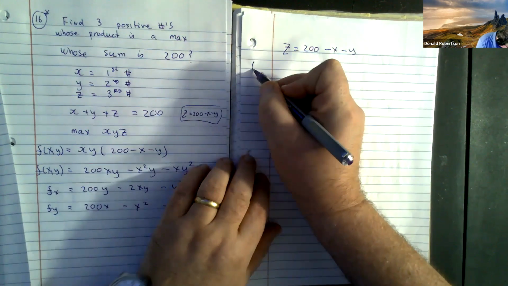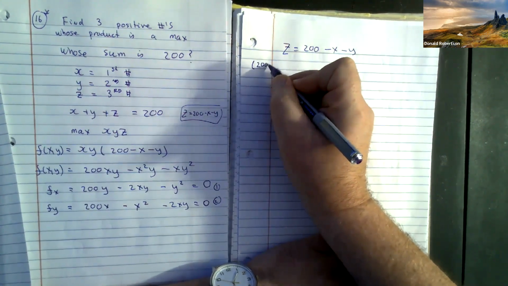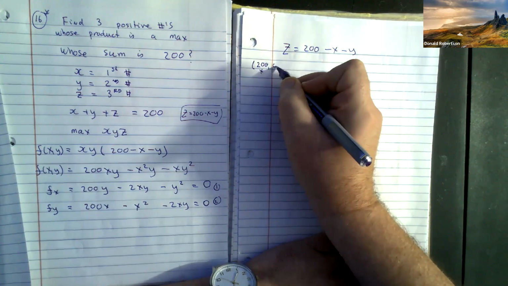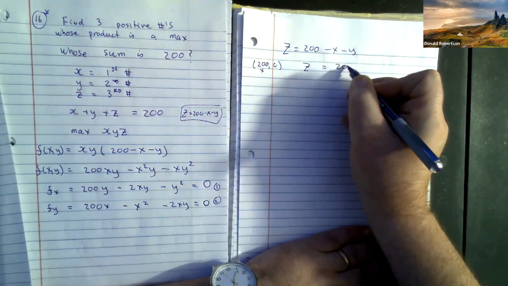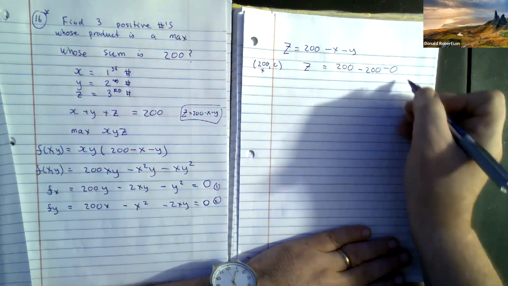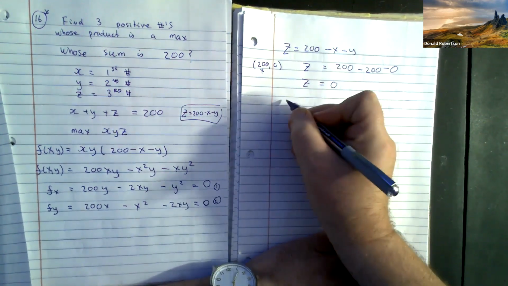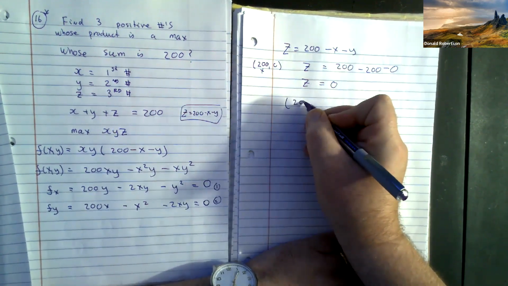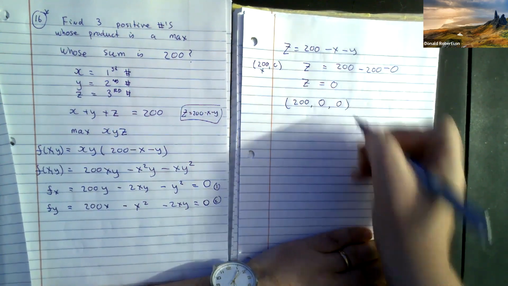So I'm going to take each one of these candidates and see what happens. If x is 200 and y is 0, z ends up being 200 take away 200 take away 0, and that makes z equals 0. So one of our combinations could be x is 200, y is 0, and z is 0.